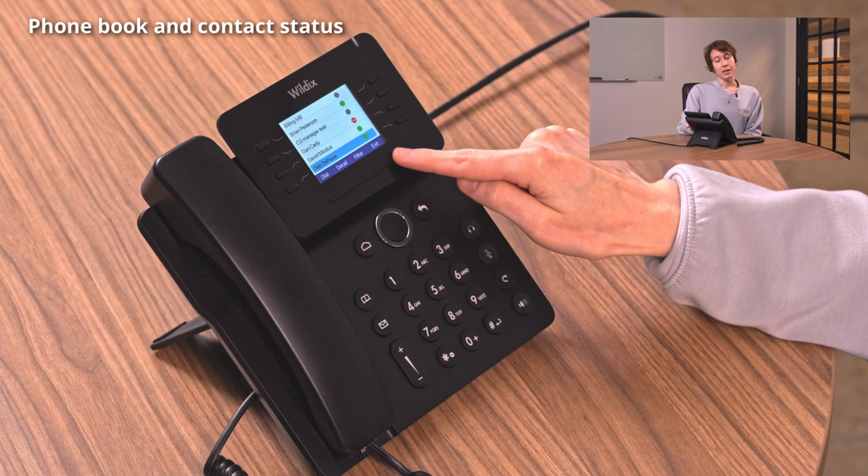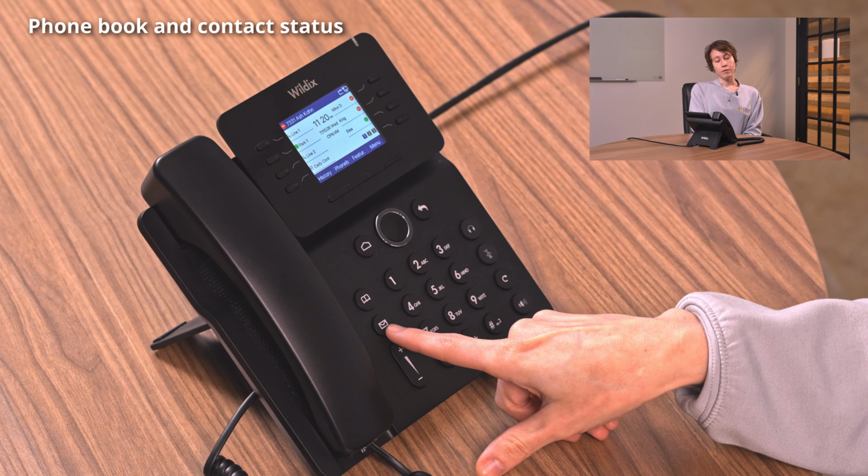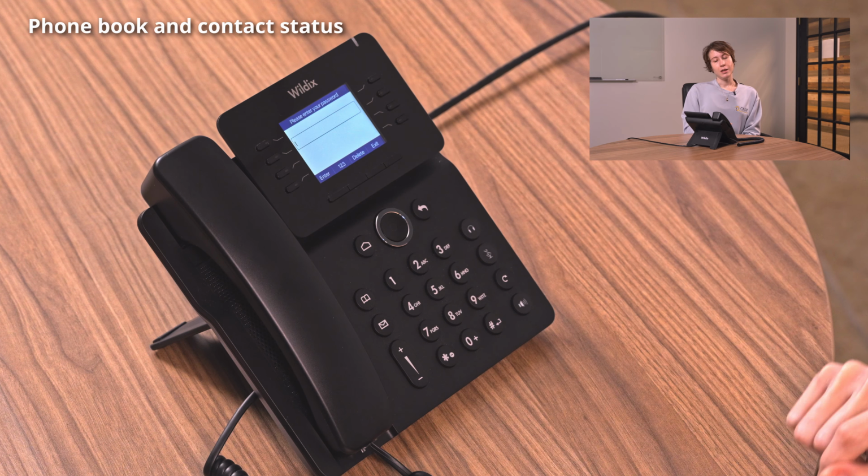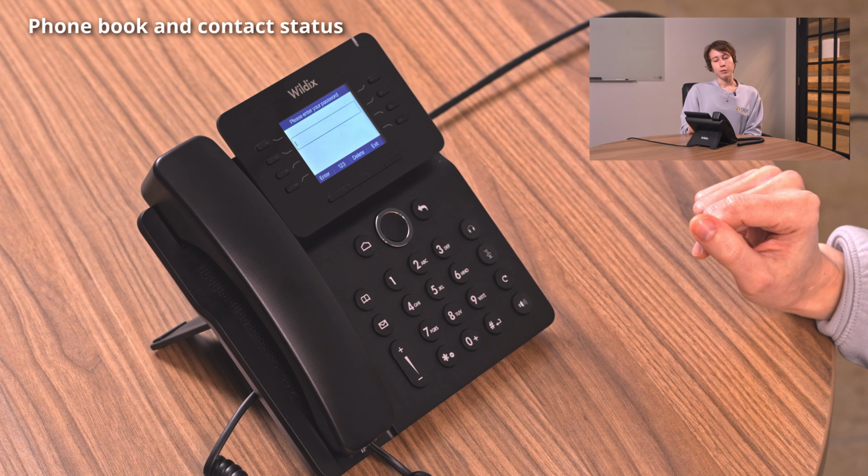If I wanted to access my voicemails, on the left-hand side is an envelope button. If I click this, it will prompt me to enter my password. Once you enter your password, you'll see a list of your voicemails in front of you. You can use the circular up and down to go through your voicemails. Click play and pick up the handset if you want it to play over your handset. Otherwise, it will play over speaker.